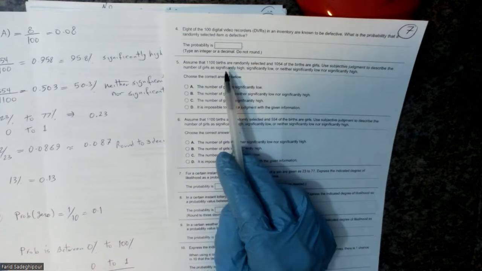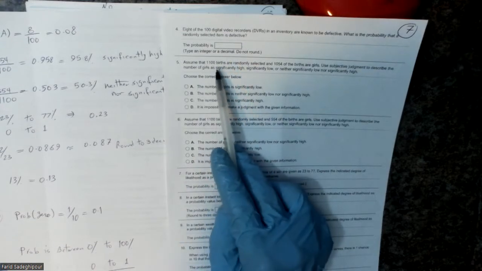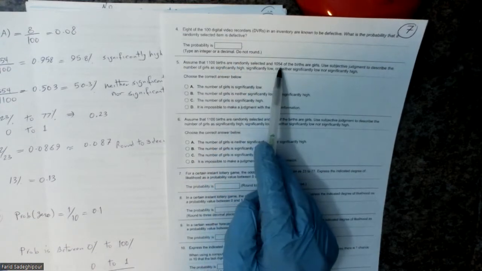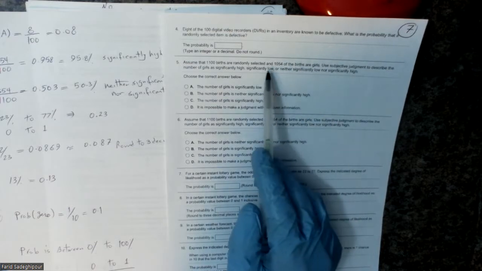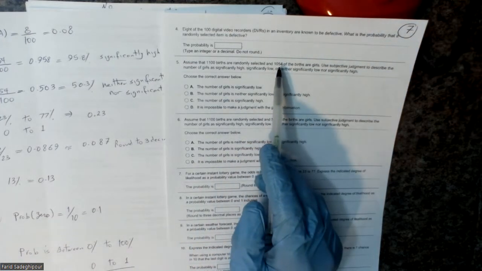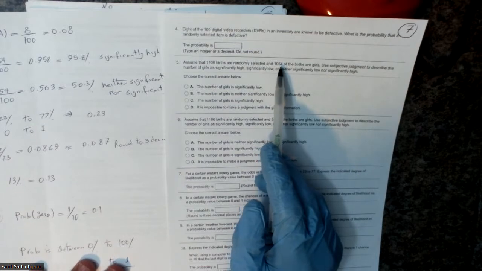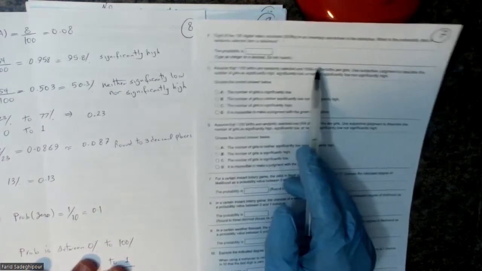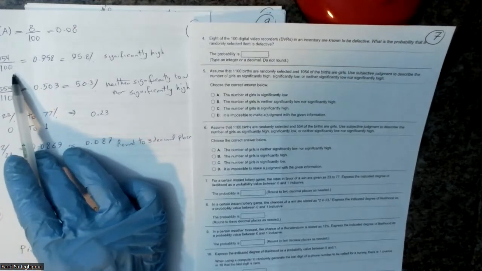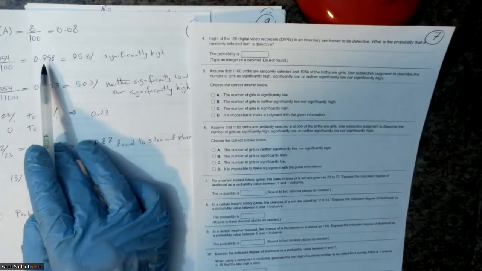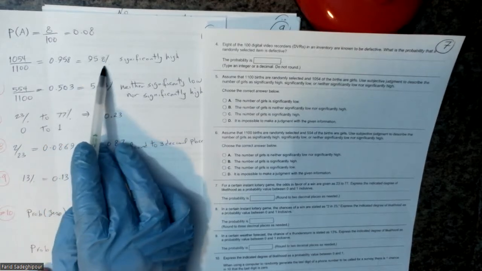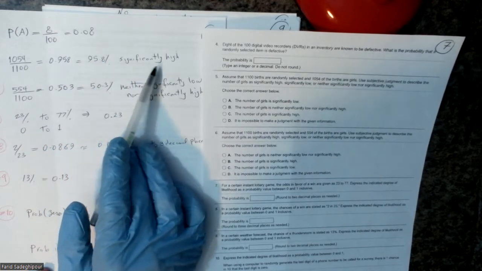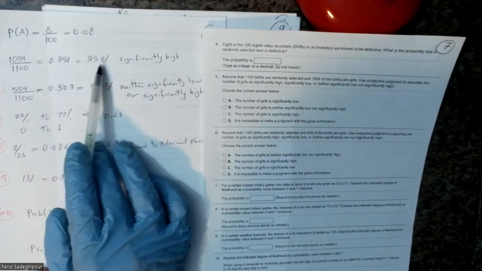And then this one, there are 1,100 births and 1,054 are girls. So when you randomly select a person, what's the probability that the person is a girl? 1,054 divided by 1,100 is 0.958. You can always move the decimal 2 places. 95.8% is significantly high. It's a very high number. It's almost close to 100.